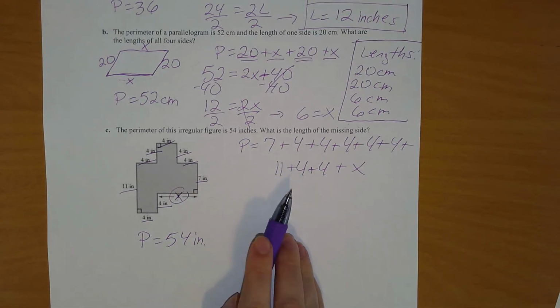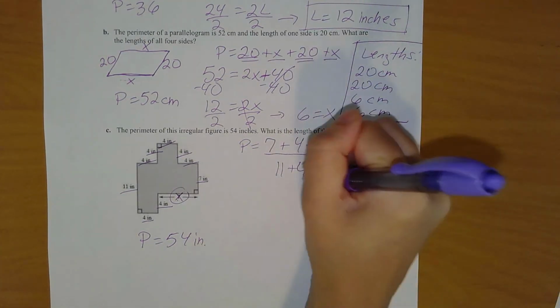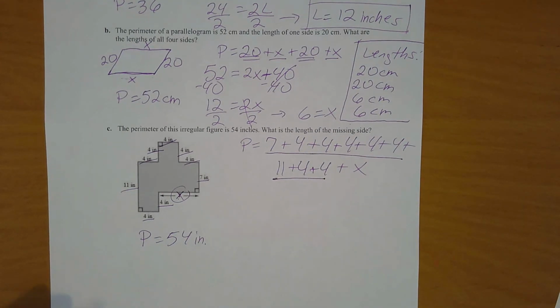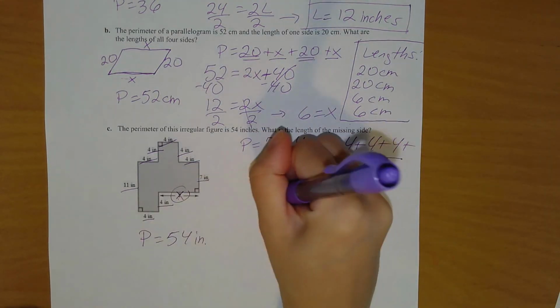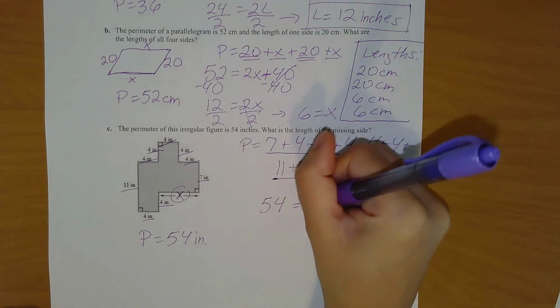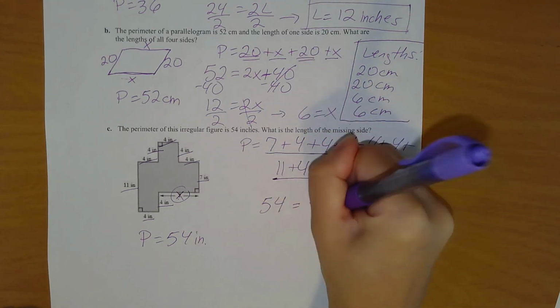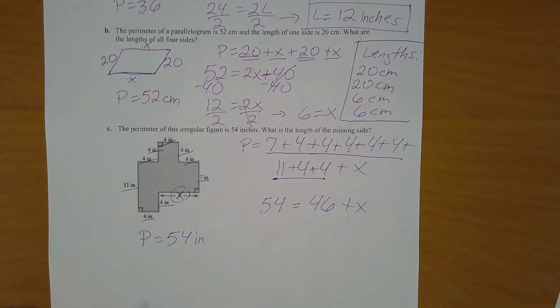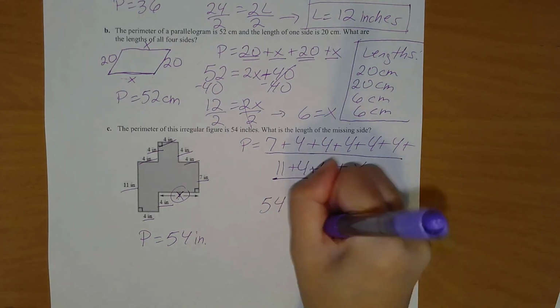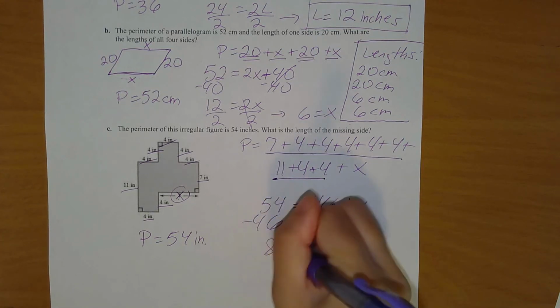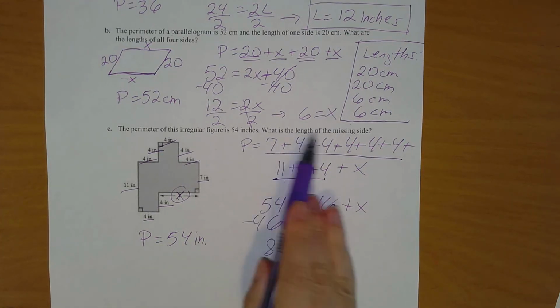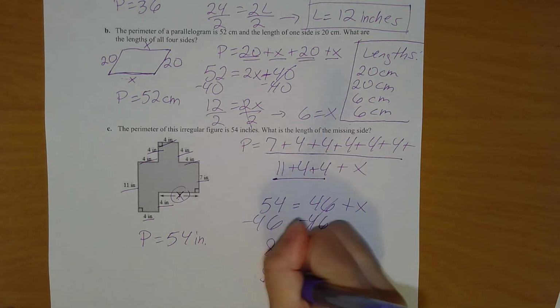From here, I have a lot of simplifying where I can add all of these numbers up, right? If I add everything up, I'm going to get 46. So I'm going to have my perimeter of 54 equals all of those numbers added up, which is 46, and I still have a plus x. If I want to solve for x, the 46 is added to it, so I'll just subtract 46 from both sides. And I'll have 8 equals x, so that means that the length of my missing side would be 8 inches.